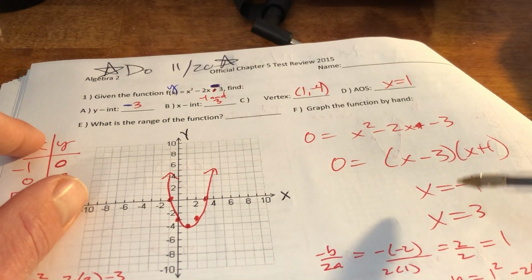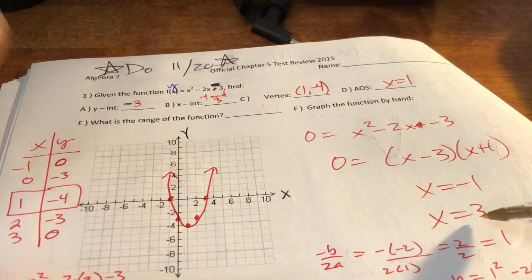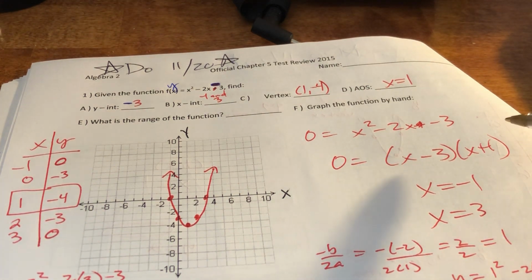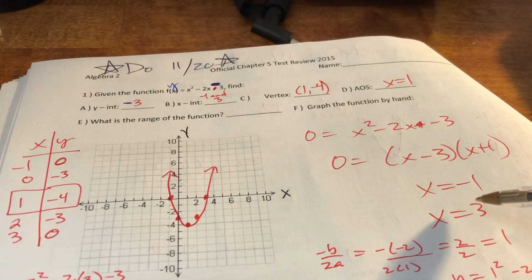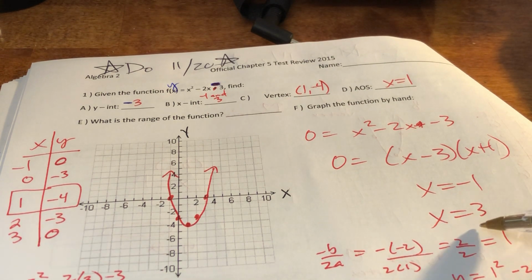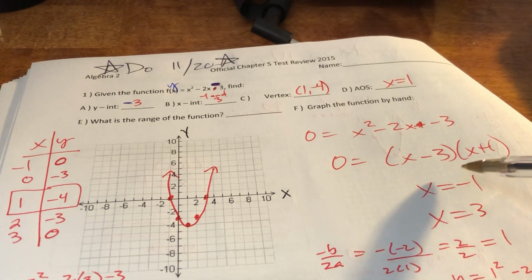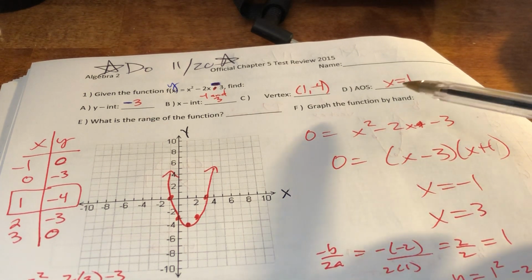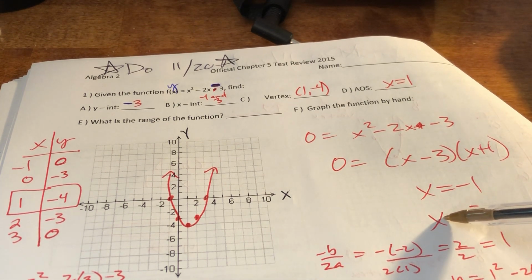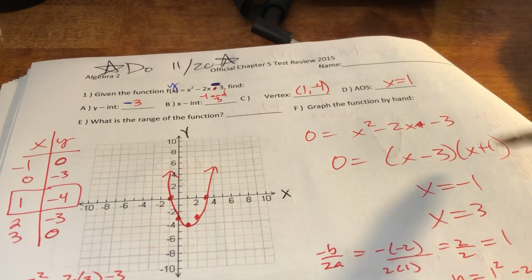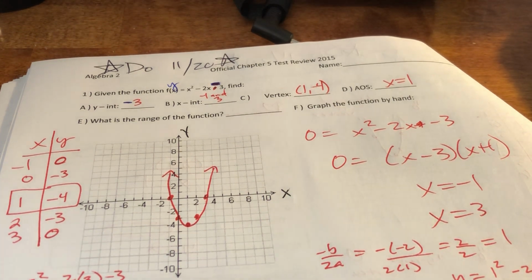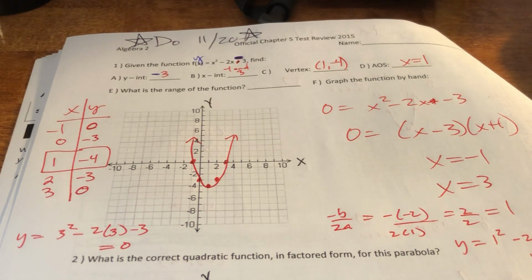Okay, so your vertex is always right in the middle. We'll see this later with the quadratic form. The vertex is always right in the middle. So if you have answers of -1 and 3, your vertex is going to be in the middle of -1 and 3, which is 1. Hint, hint, wink, wink. That's the x-coordinate of the vertex. So the axis of symmetry is between those two solutions: 1. All right, forgot to do part E there.